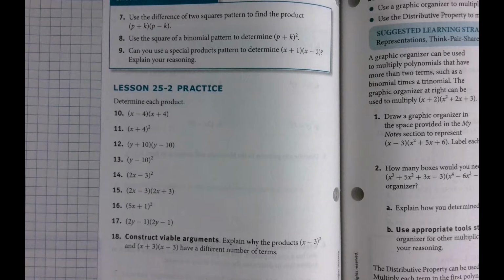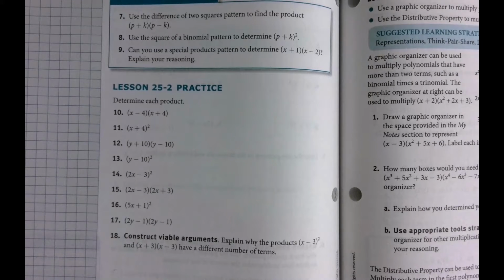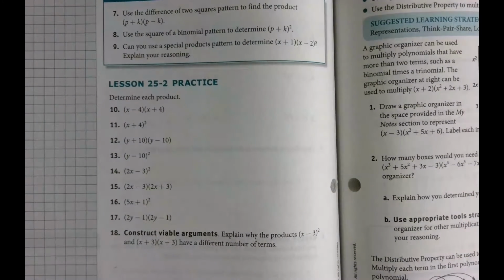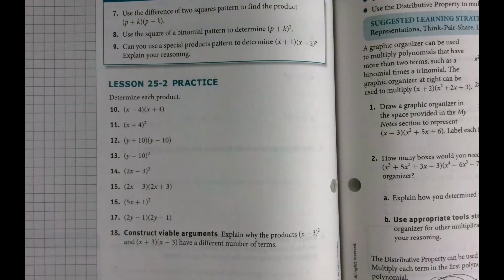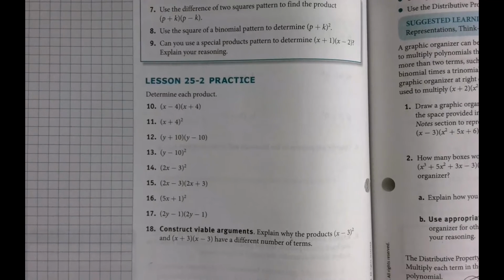Hello, this is Mrs. Rodolphi, and I'm going to go over Lesson 25-2 practice in the SpringBoard book on page 378. In this lesson, it goes over special products of binomials. After taking notes, you should see some patterns that can help us predict the answer with certain types of binomial expressions with multiplication. So in this one, I'm going to copy down the different patterns for each type, and then we're going to use those to solve these.